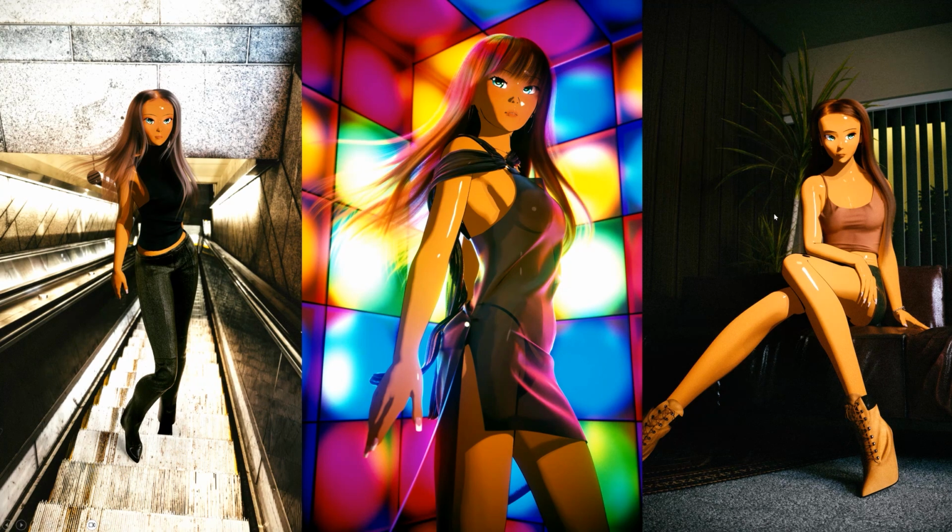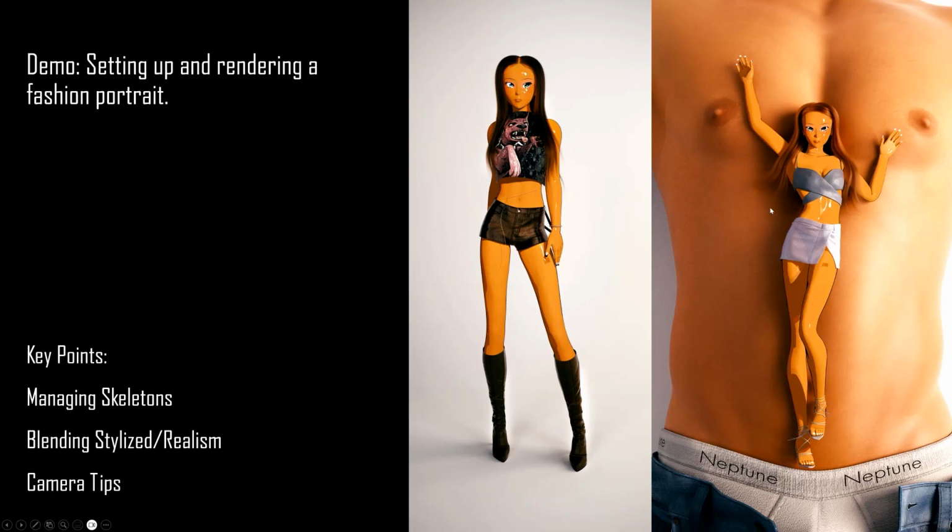And today, what I'm going to demo is my workflow for setting up fashion portraits. And some key points I'm going to touch on is managing skeletons. I created an interchangeable wardrobe system in Cinema 4D using native tags. I'm going to talk about how I blend stylized and realistic rendering. You can notice Neptune's the only toon-shaded character here, but everything else is realistic. You know, there are some rules you have to follow to make sure she looks grounded in the scene. And then I'm also going to go over some camera tips and how I like to set up my shots.